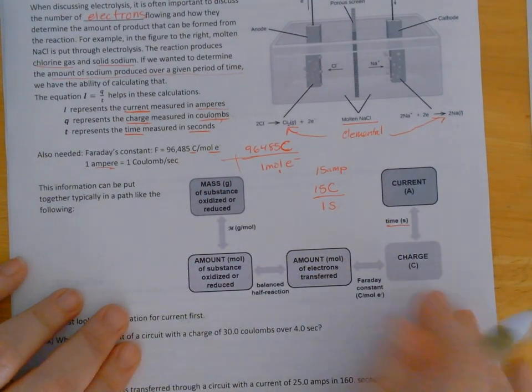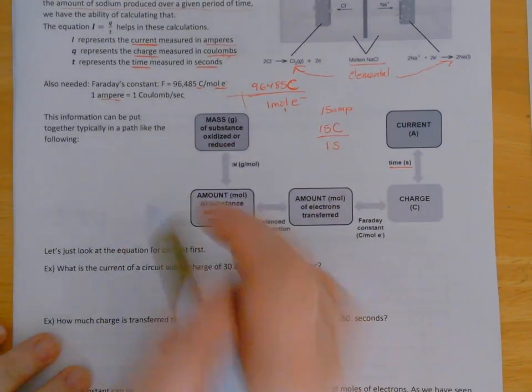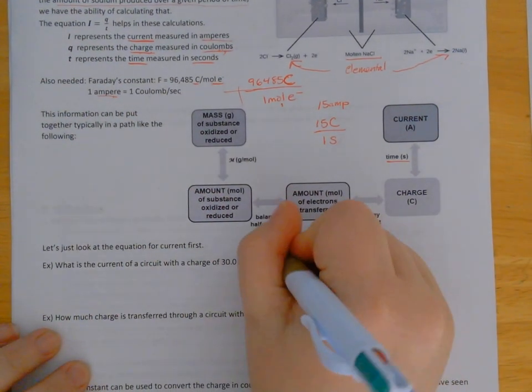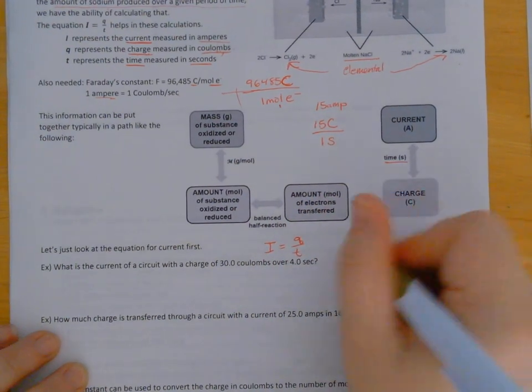We just have to keep that order in mind. So we use this as a guide to help us in our calculations. But we're going to just start with that current equation first and do a couple examples with it to see how it works. So I'm just going to copy it down here. I equals Q over T. As a reminder, this is on your equation sheet.